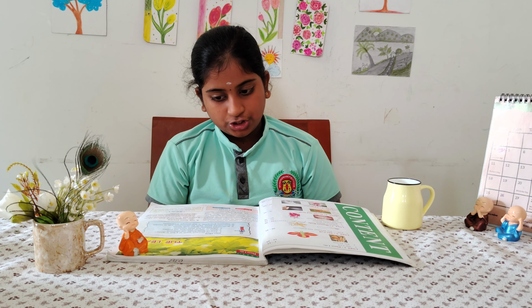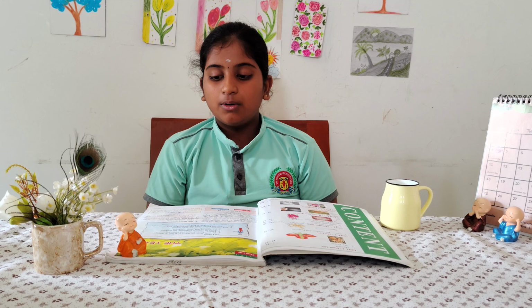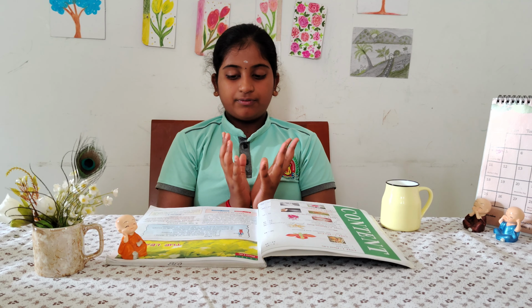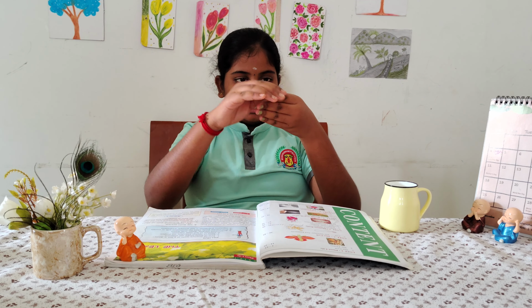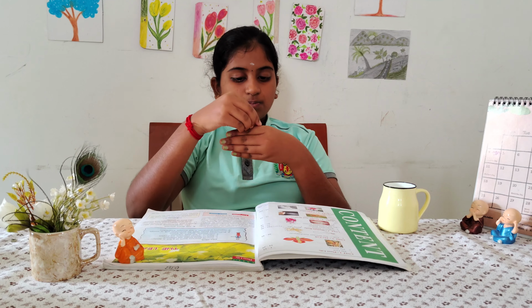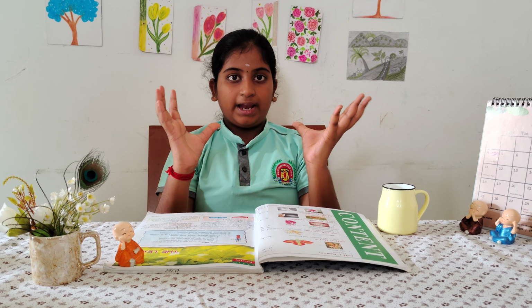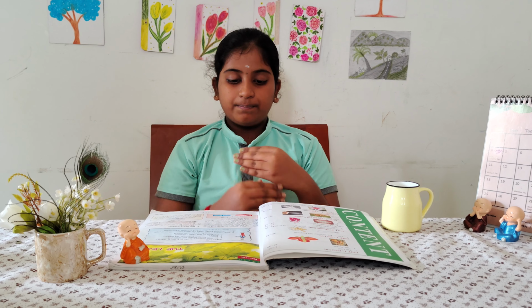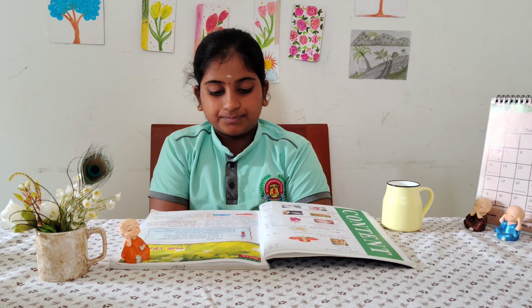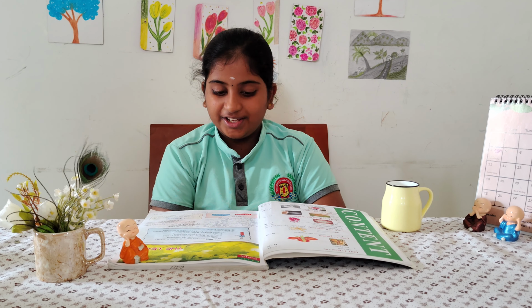Vegetative propagation in a leaf. Example, bryophyllum. It's a type of plant where an entire leaf will have small leaves. When a small leaf or a seed falls down, it grows into a new plant. This is a cycle of planting in this bryophyllum. Let's get into the lesson, okay?